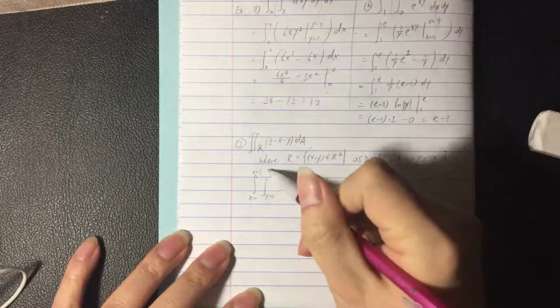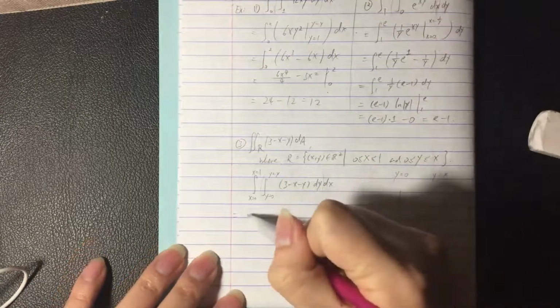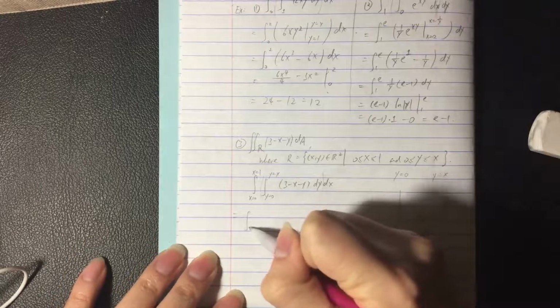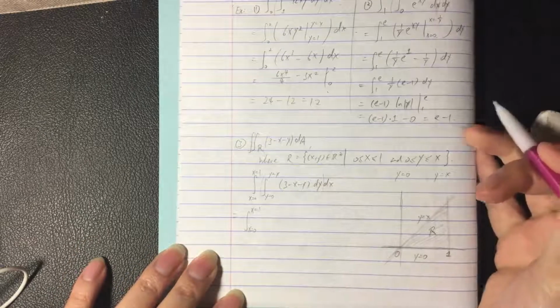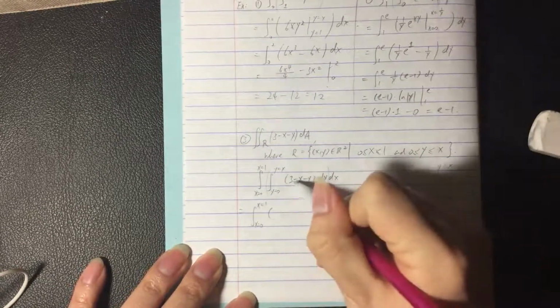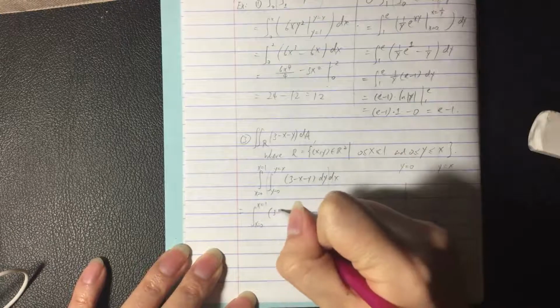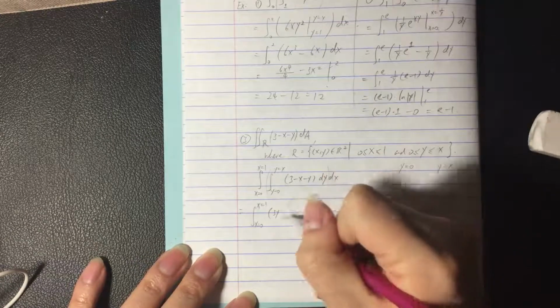Then we solve the inner integral first. Keep the outer the same. Take the antiderivative with respect to y. The antiderivative of 3 is 3y. Since I treat x as constant, the antiderivative of x is xy.